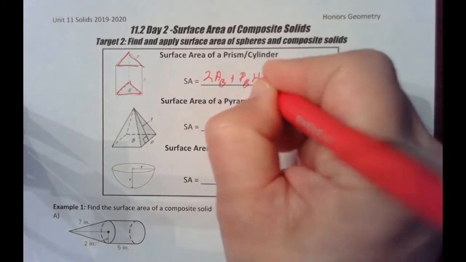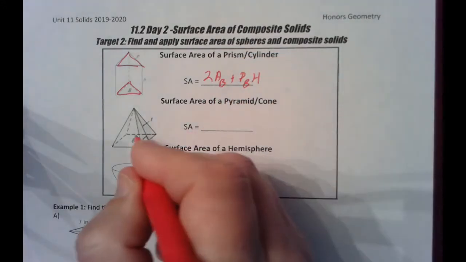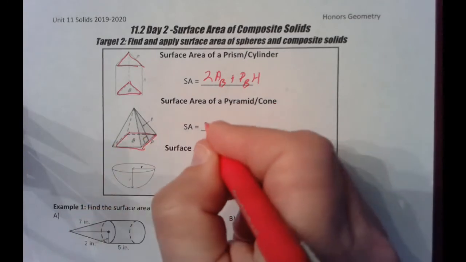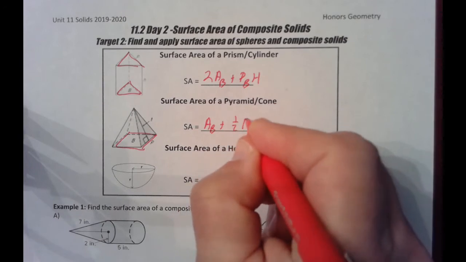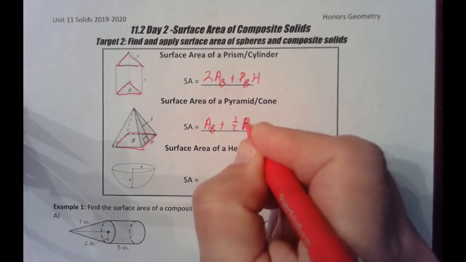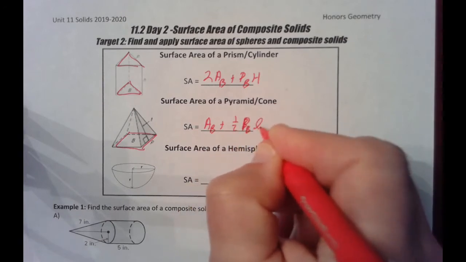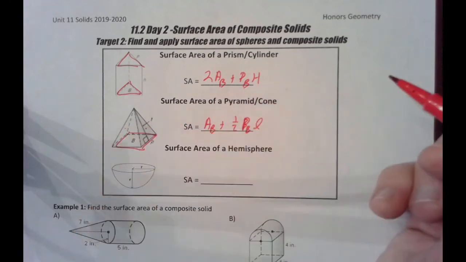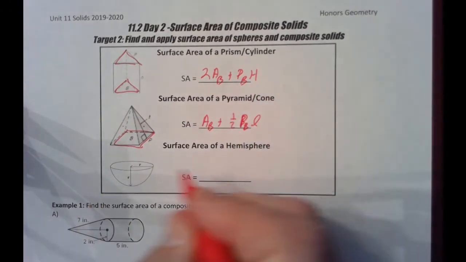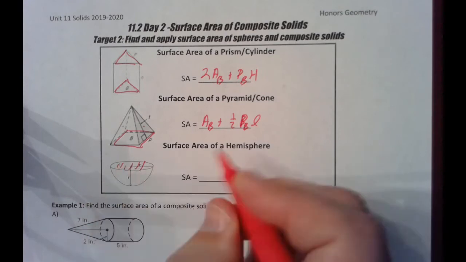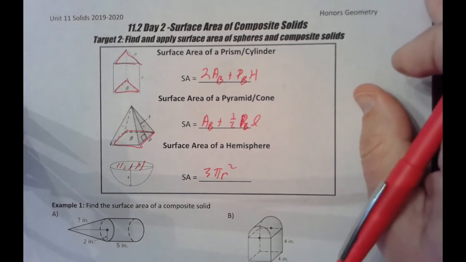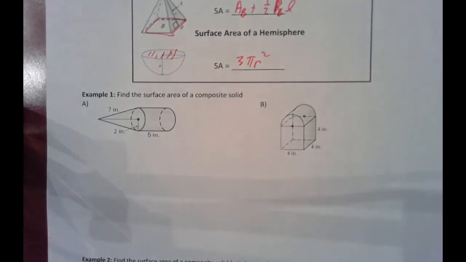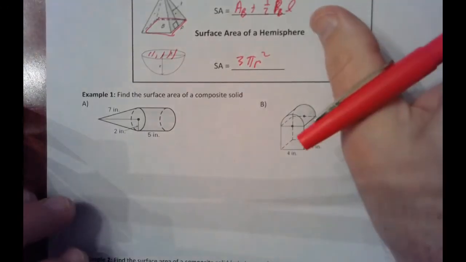My pyramid, I only have one base at the bottom. So I've got the area of my base plus 1/2 the perimeter P of my base times my slant height, because I've got to add up the 4 triangles on the side. Hemisphere, right? Don't forget about your circle on the top. 3 pi r squared. So now everything is going to be put together. Got a couple of examples here going for the 5-minute limit.